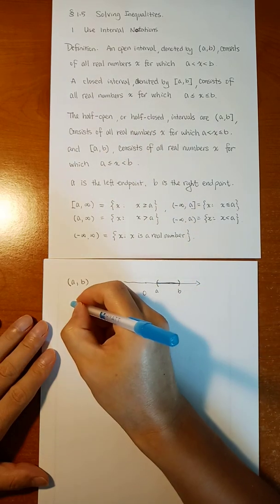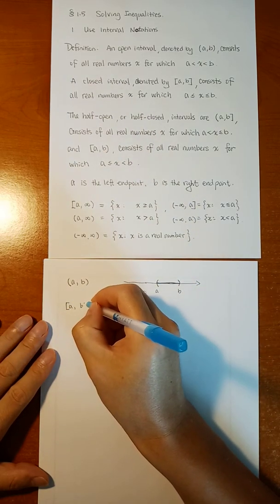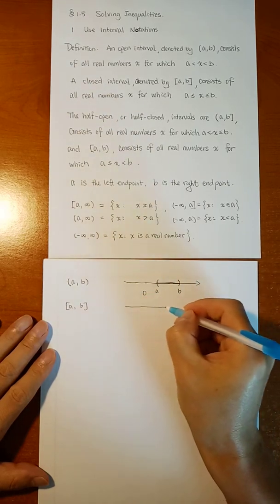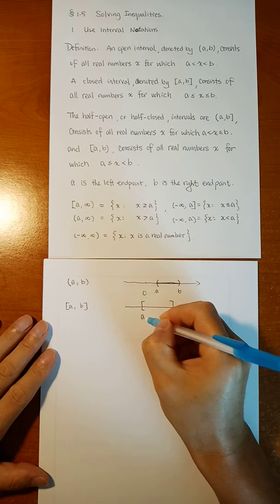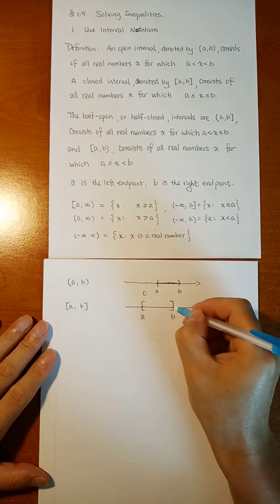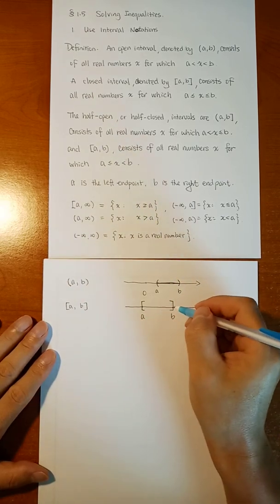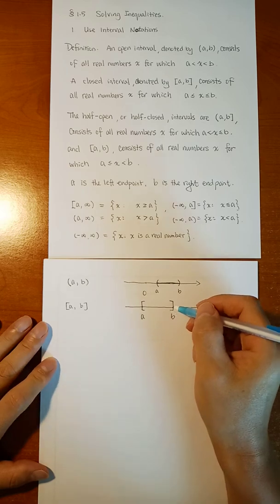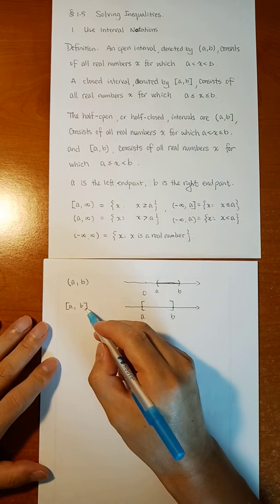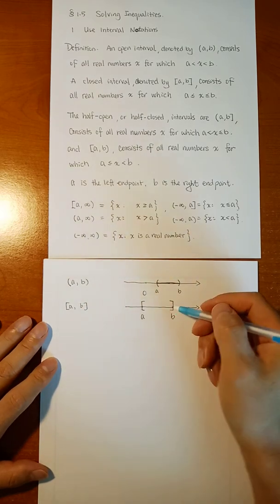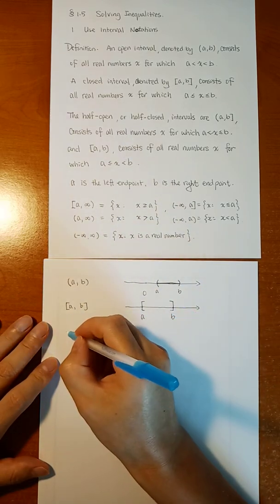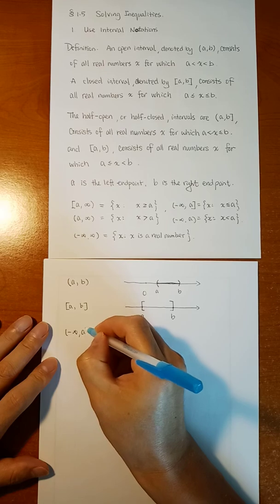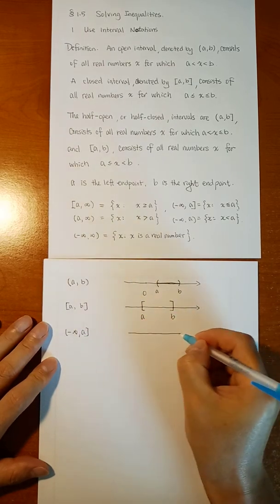If you use the closed interval a, b, you are going to use brackets over the number line to demonstrate the closed interval. Whenever you use some symbol, when you draw the graph on the number line, you will use the same symbol. For example, if you have negative infinity, a, you will have this.